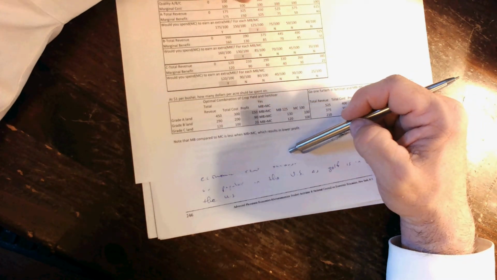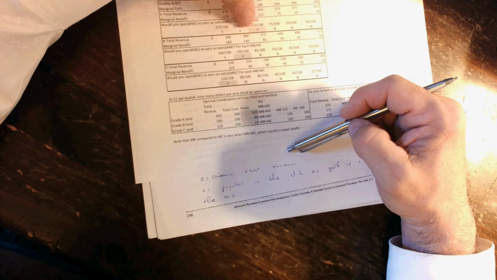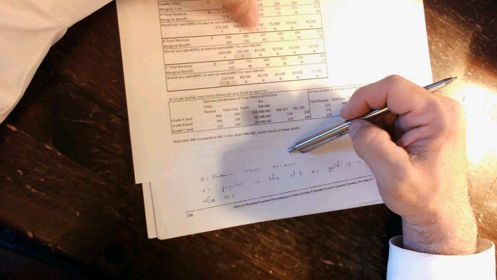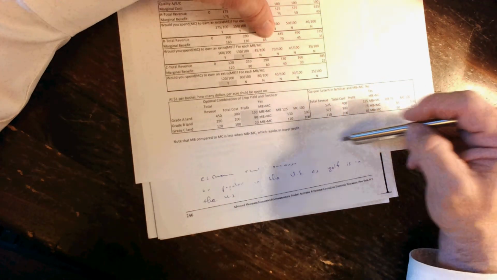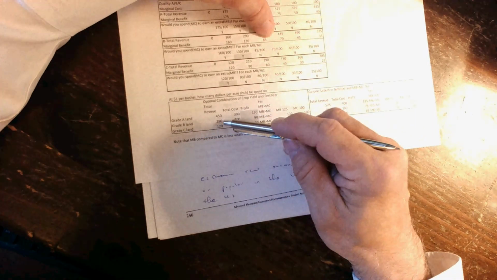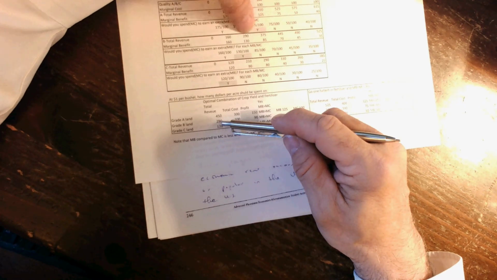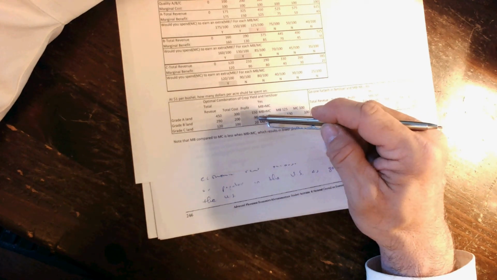Would you spend an extra $100 to get an extra 130 in revenue? Yes. Would you spend an extra $100 to get $85 in extra revenue? No. So here for quality B land, our total revenue will be $290. Our total cost will be $200, and our profit will be $90.